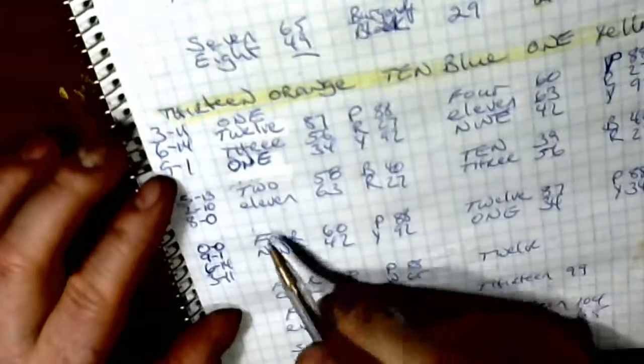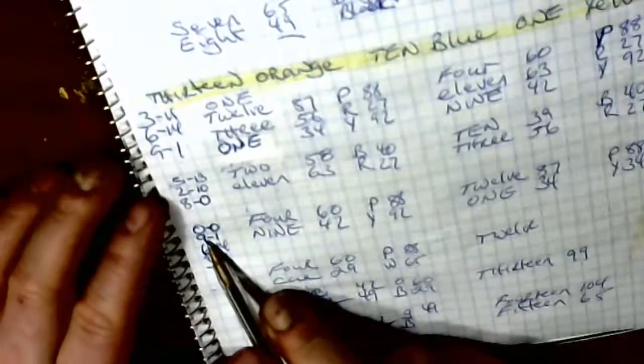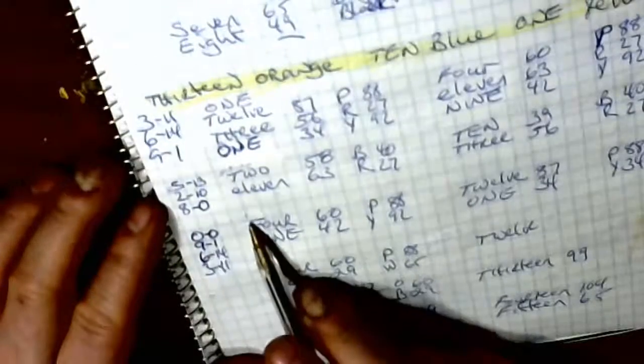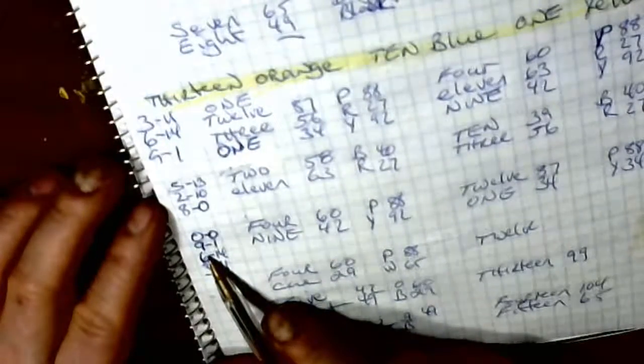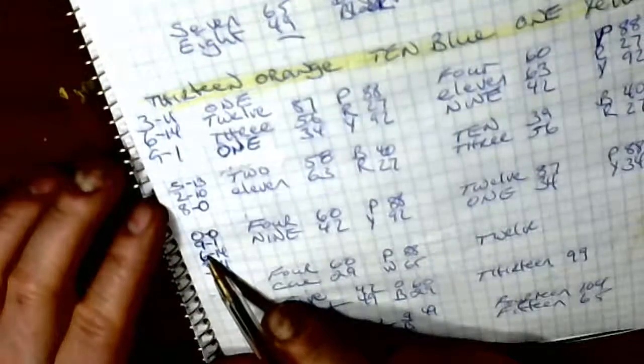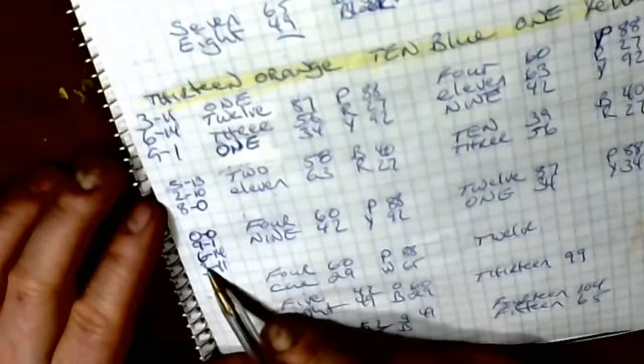Double 0. Do you follow what I'm saying? 4 and 9 is 13. 1 and 3 is 4. 4 and 6 is 10. 1 plus 0. In fact, I believe 10, 11, 12 are numbers, and 1 and 2 are not numbers. Okay? And 4 and 3 equals 7.